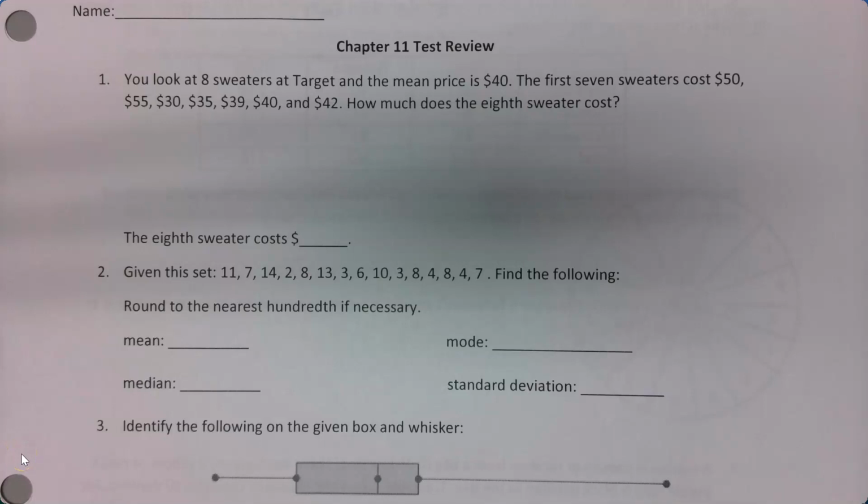Alright, so in this video I'm going to be going over the Chapter 11 test review. It says you look at 8 sweaters at Target and the mean price is $40. The first 7 sweaters cost $50, $55, $30, $35, $39, $40, and $42. How much does the 8th sweater cost?